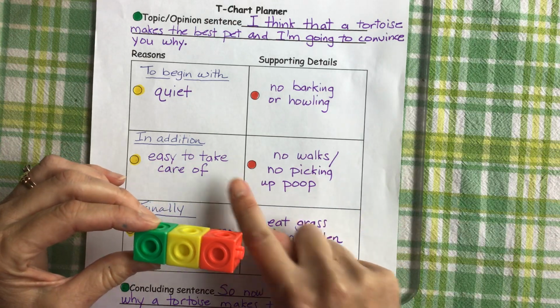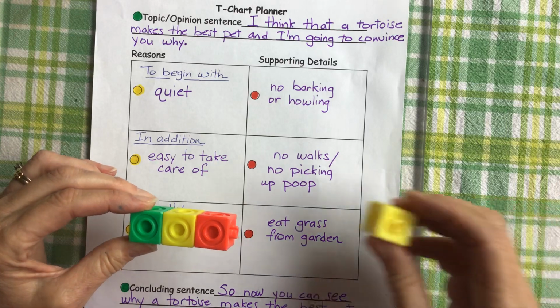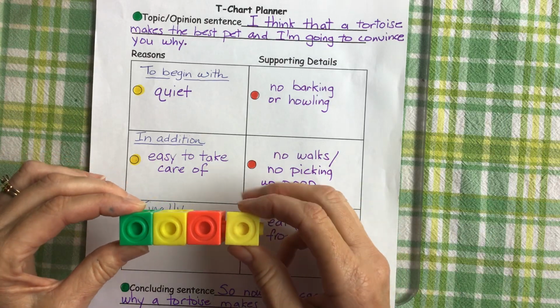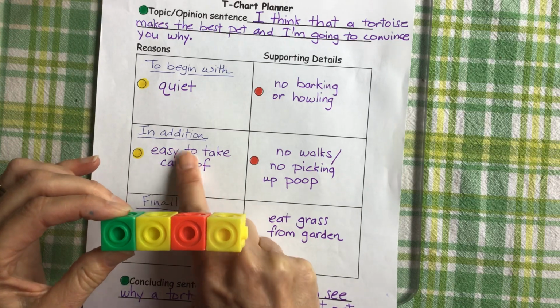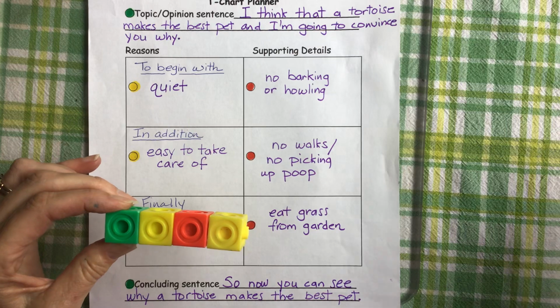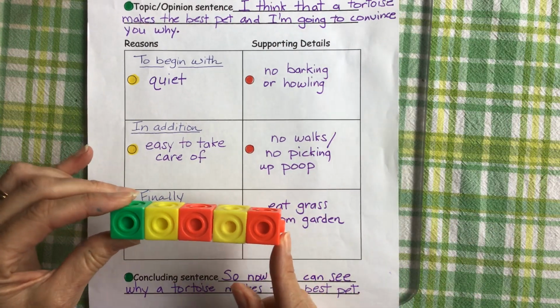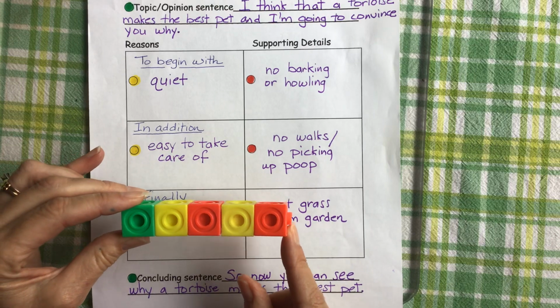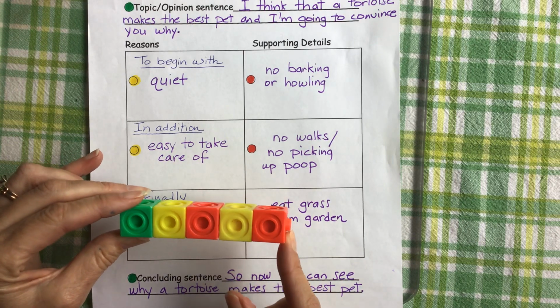Now I'm right here. In addition, tortoises are easy to take care of. And again, notice that I put this into a complete sentence. You won't have to take your tortoise out for a walk, and you definitely won't have to go around picking up the poop after your tortoise.